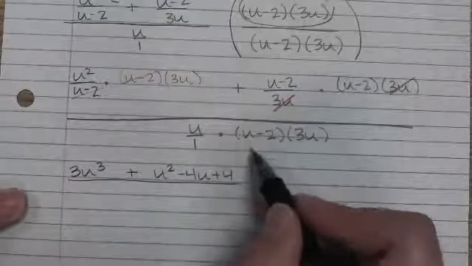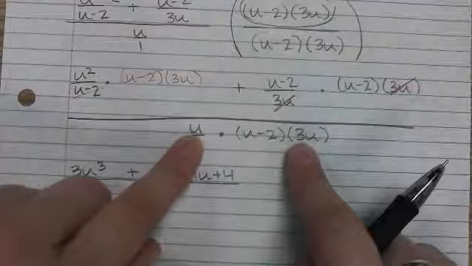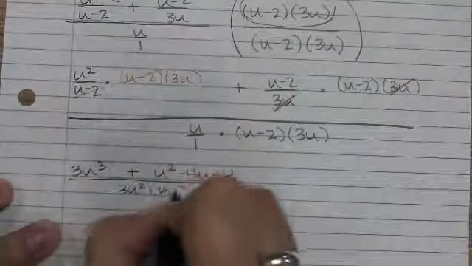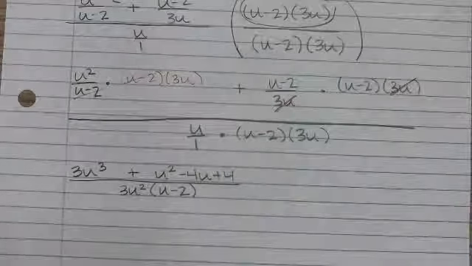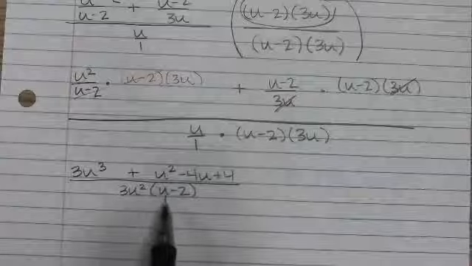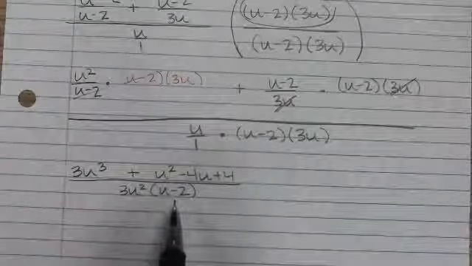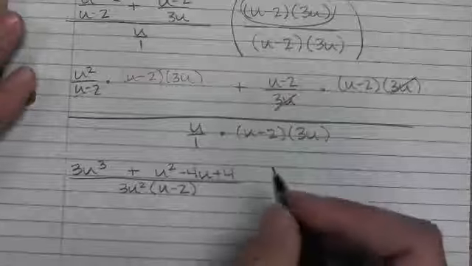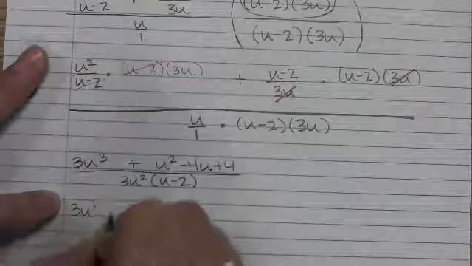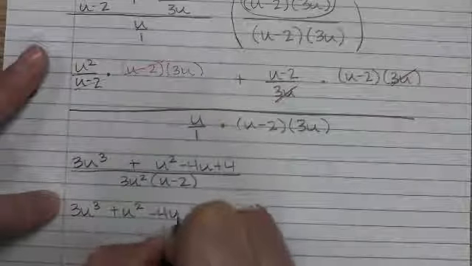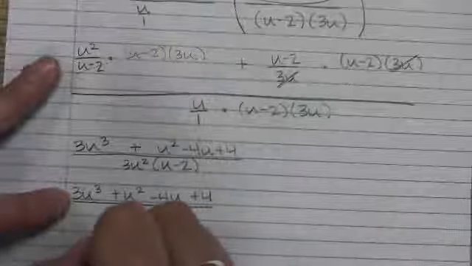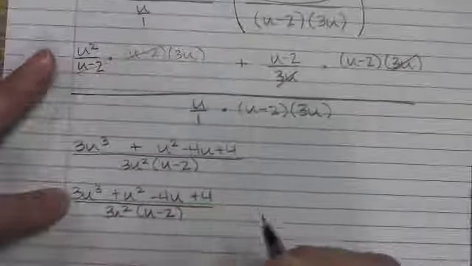And then I need to multiply this part on the bottom. So what I'm going to do is multiply these two things together first. I have a 3u squared, and that's being multiplied by u minus 2. Alright, and again, I'm going to leave this in factored form on the bottom because I want to see if it's going to cancel with the top. So I've got on the top 3u to the third plus u squared minus 4u plus 4, and then on the bottom I have 3u squared and u minus 2.